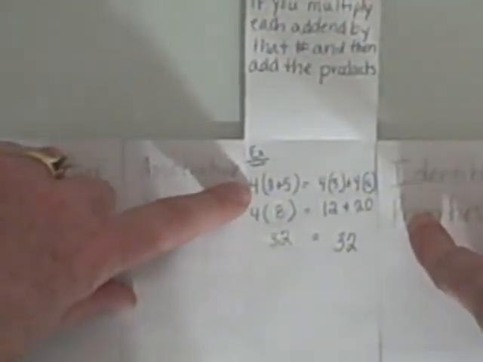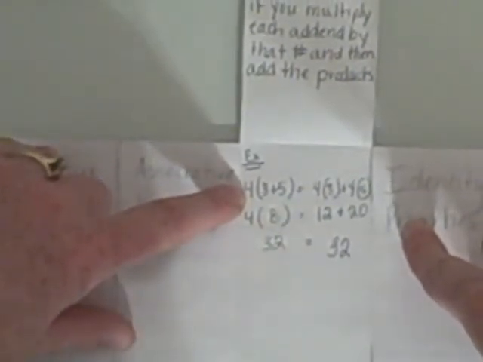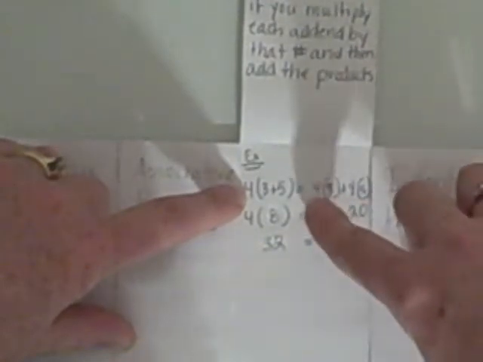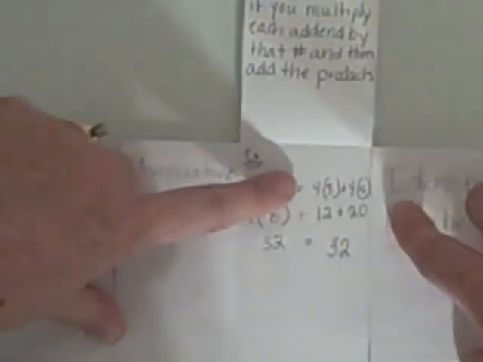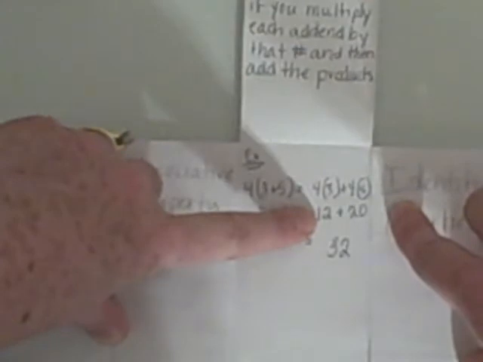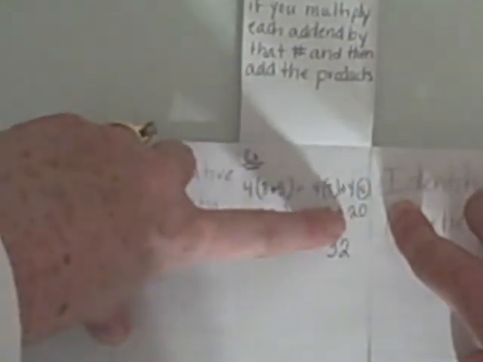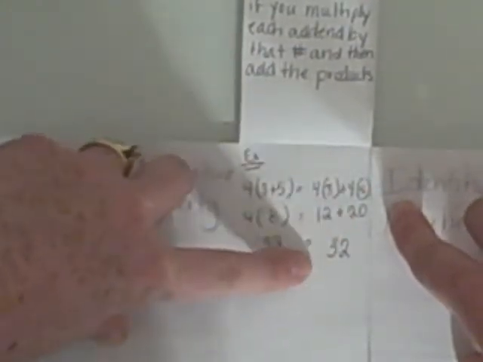Looking at your example, if I multiply 4 times the sum of 3 plus 5, I should get the same answer if I multiplied 4 times each addend and then found the sum of those products. You can see on the left side here, 3 plus 5 becomes 8, and 4 times 8 gives me 32. And then over here, I did 4 times 3 is 12, 4 times 5 is 20, and then 12 plus 20 is 32. Both sides do equal one another.